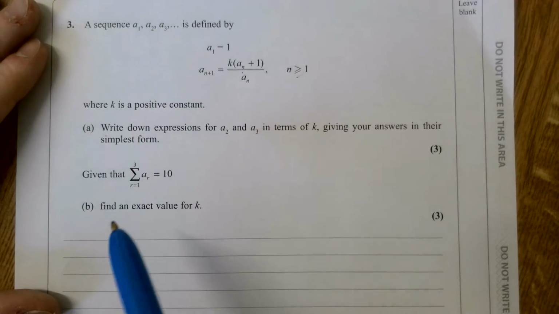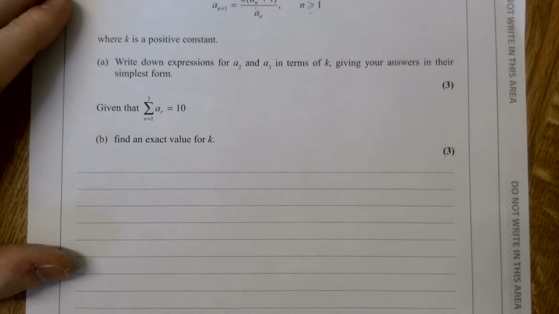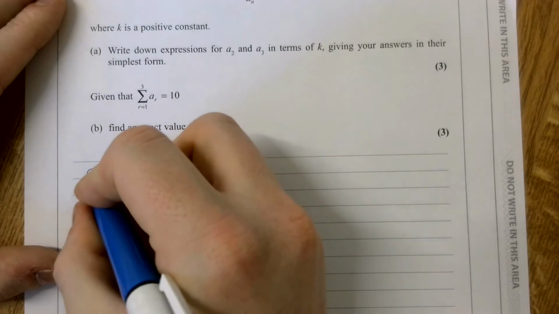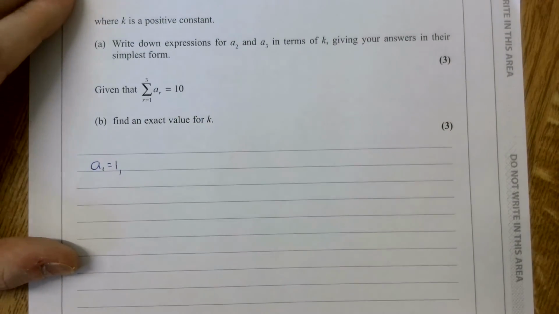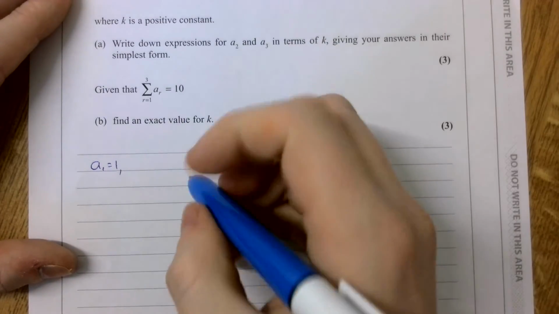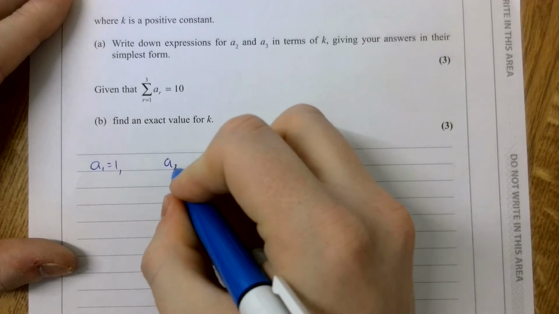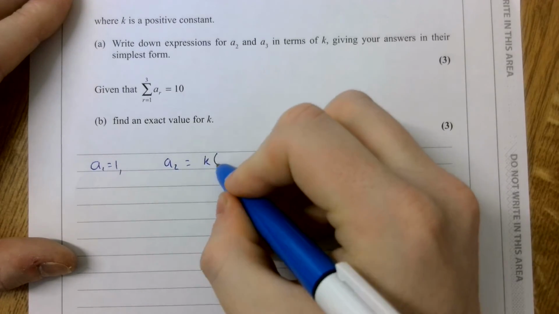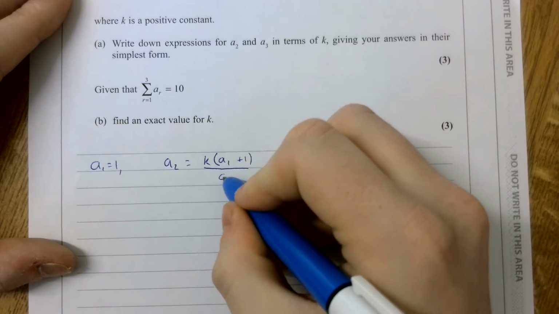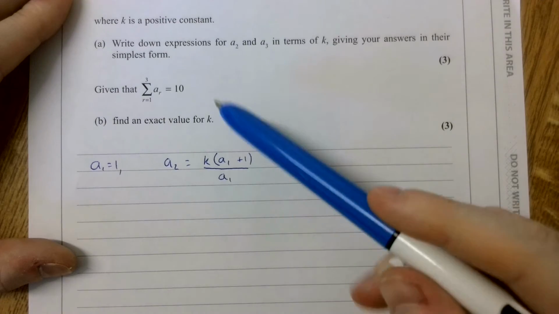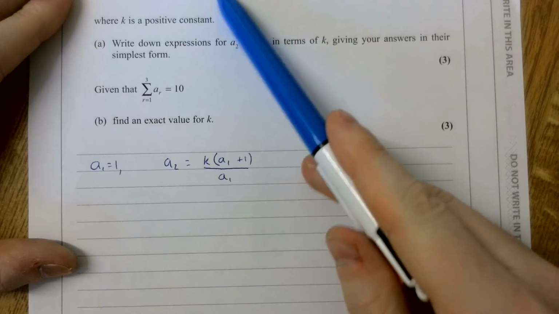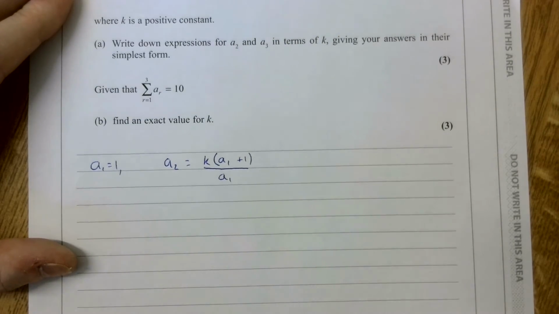So here we're just going to write down expressions for A2, A3 in terms of k, giving your answer in the simplest form. I'll just go ahead and write down A1 as 1 down here, just so I've got the sequence going. A2 then, I'm going to substitute n equals 1 into this formula here. So A2 is going to be k multiplied by (A1 plus 1), all divided by A1. So all I've done is swapped out the n for a 1, and that gives me A2.